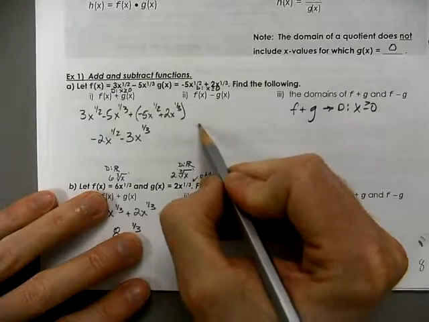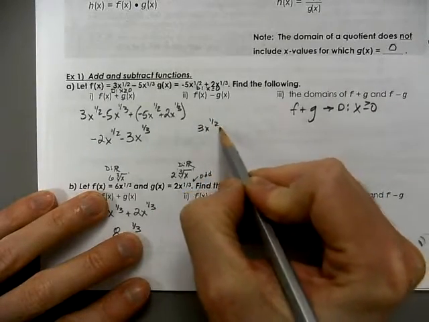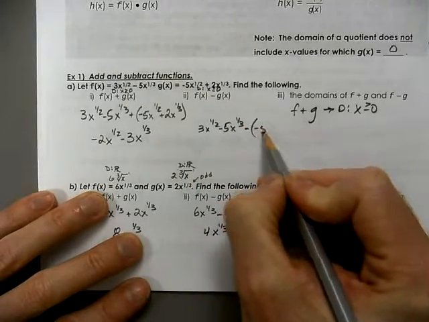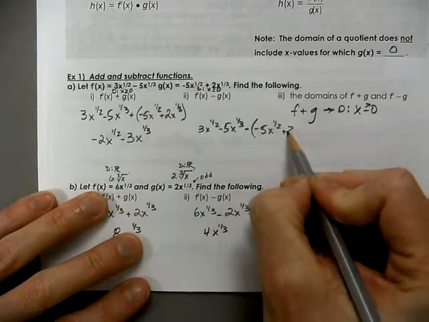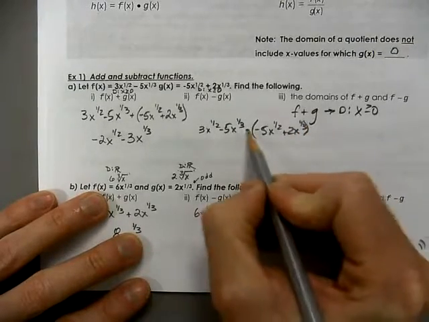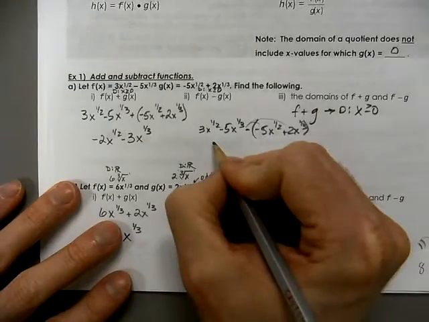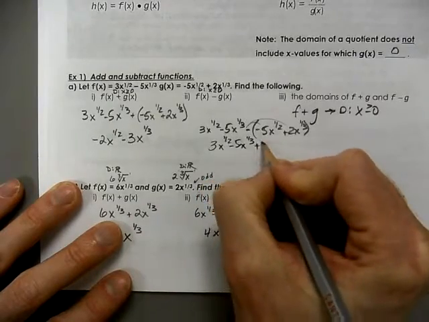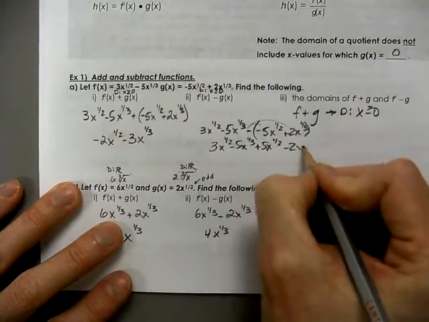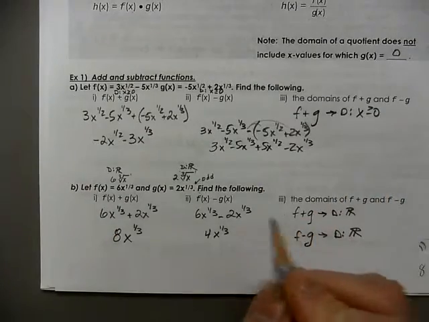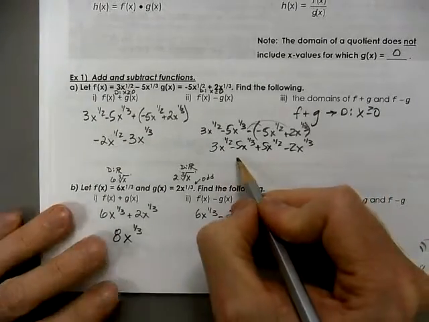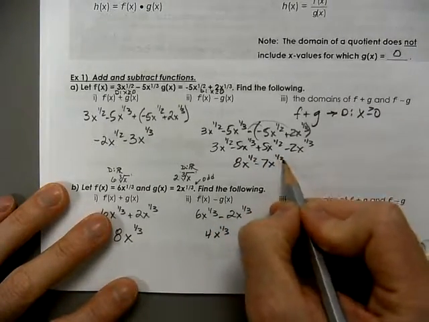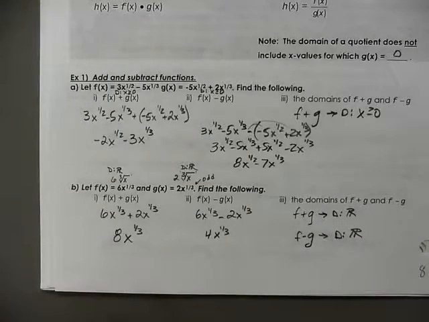Even when we subtract them, minus this function. So here we've got to be careful to distribute that correctly. So we have 3x to the half minus 5x to the 1/3 plus 5x to the half minus 2x to the 1/3. We collect our like terms, so halves go together. We have 8x to the half power minus 7x to the third power. There's no way to group that closer together.